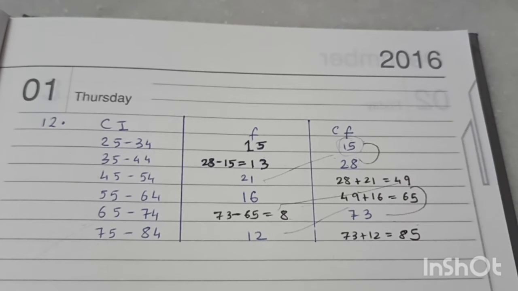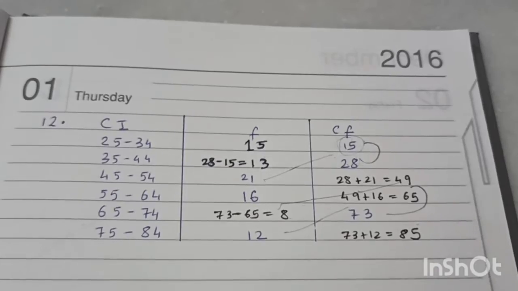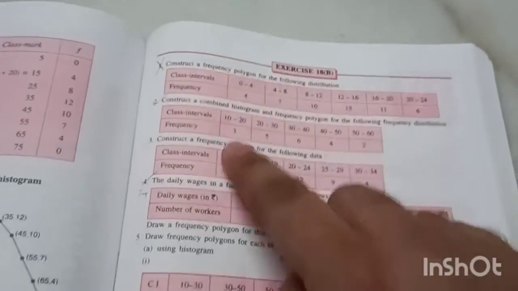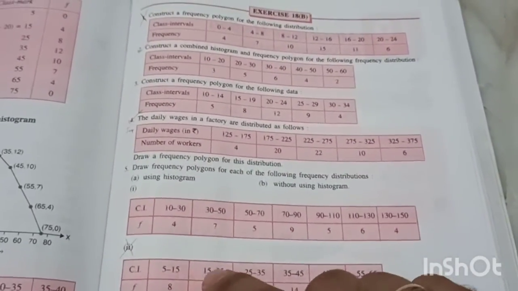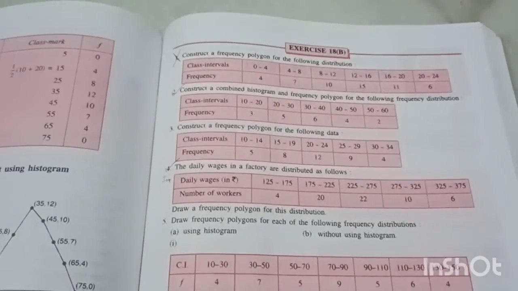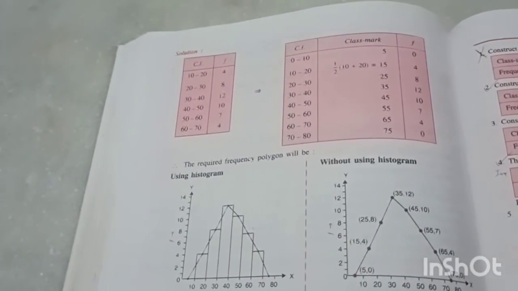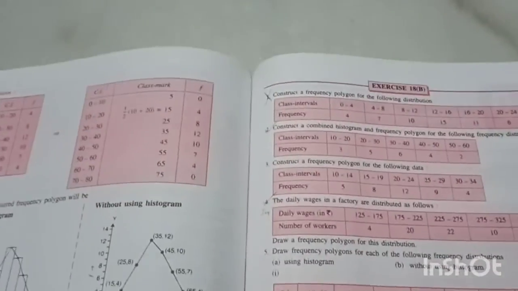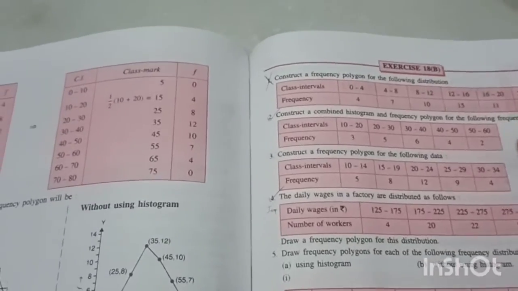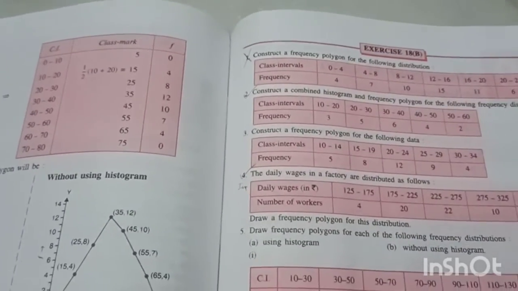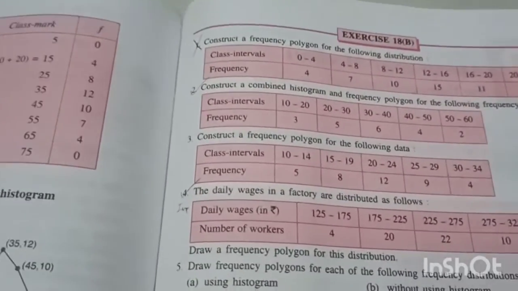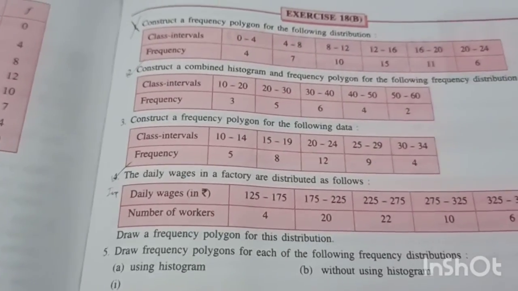Now let's move on to exercise 18b, which has to be done only in a graph book. Cancel question 1 and 5.2, which are very easy and of the same type, so that way your homework will be reduced. There are four solved examples also in this exercise. Apart from that, you have to do these sums. I'm going to do sum number 2 and 4, then the rest is for homework. Fourth sum should be marked as IMP.